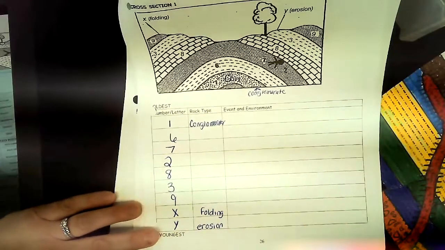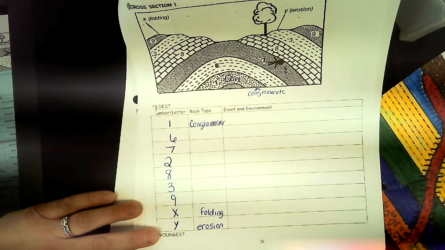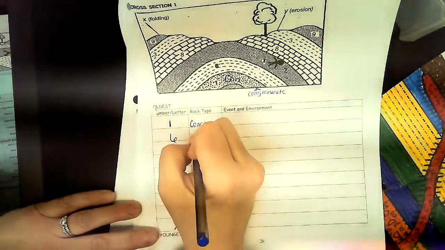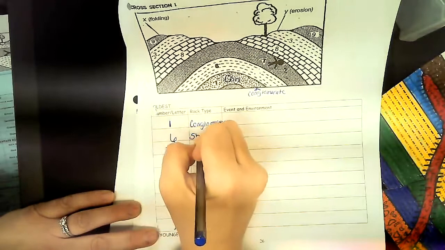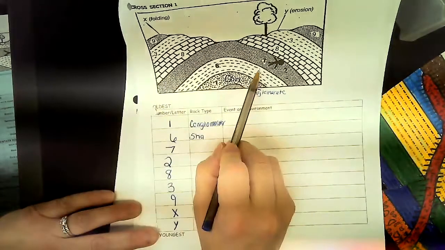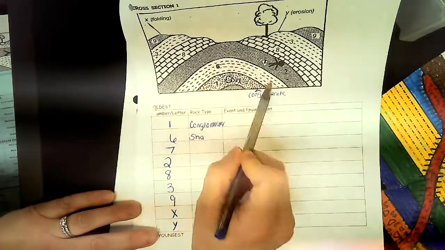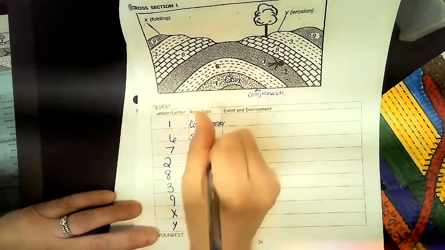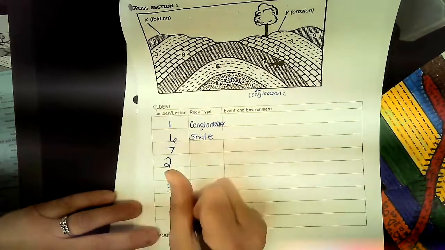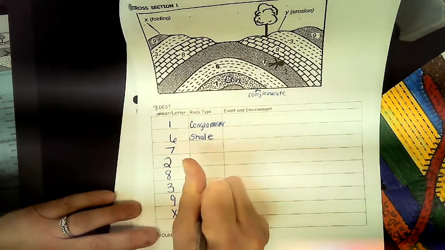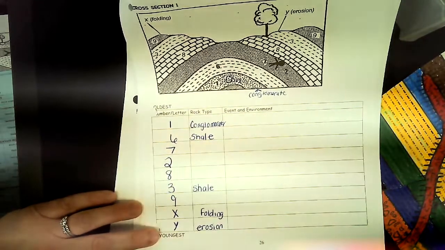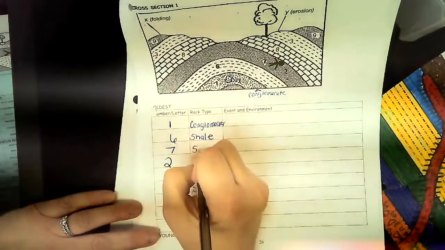And real quick, what kind of rock is 6? Just the dashes. Just dashes there. I don't think it's that. Okay, so here it looks like dashes and dots, but for the most part, I see just dashes. Again, and 3 is also shale, which is just dashes. It's okay to have the same kind of rock. How about 7? Sandstone.